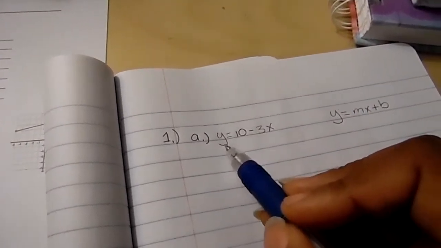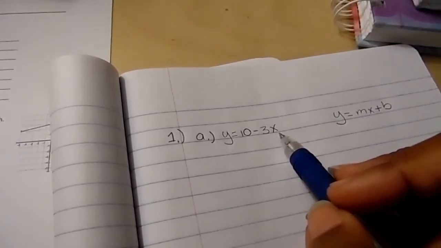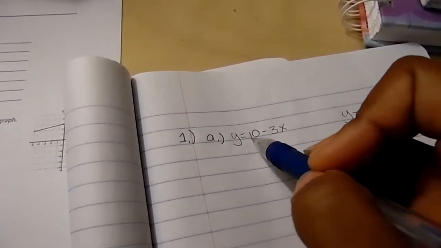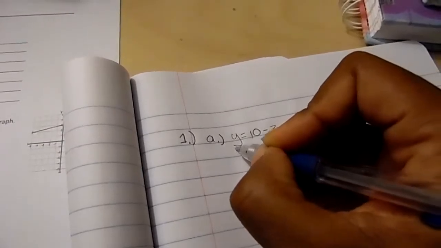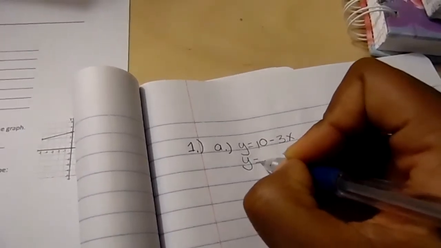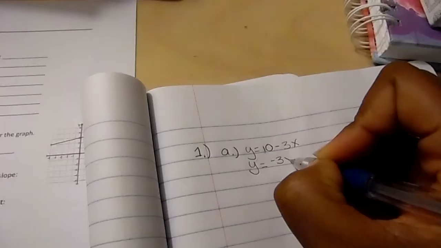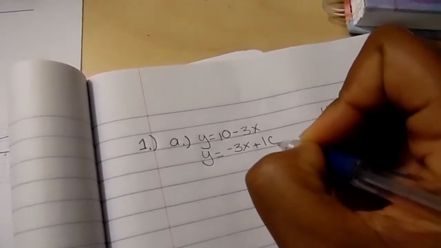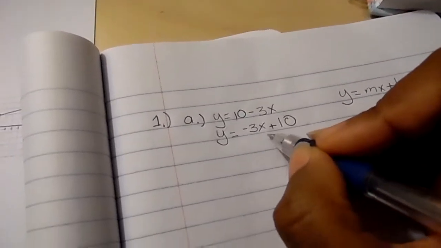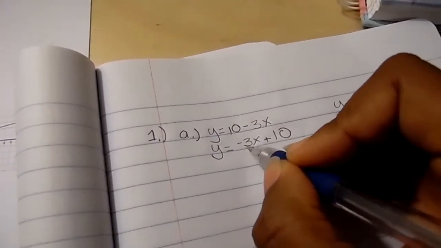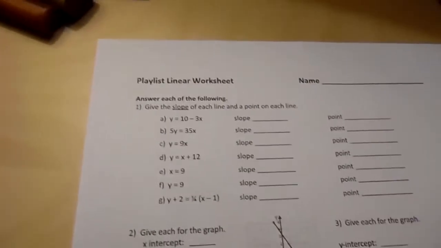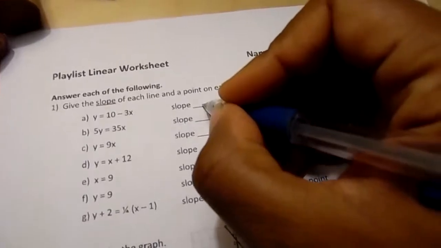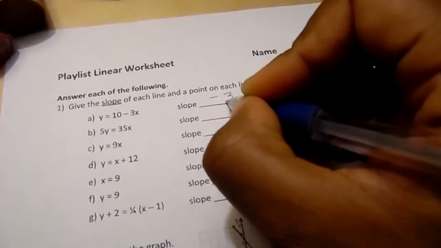All right, so this is almost in the slope-intercept form, but not quite. Basically, you just need to move this negative 3x over. Okay, so let's do that. So our new equation will look like this: y equals negative 3x plus 10. Okay, so here we know what our slope is. It's negative 3. So on our paper, we can just write for the slope, we'll just write negative 3.